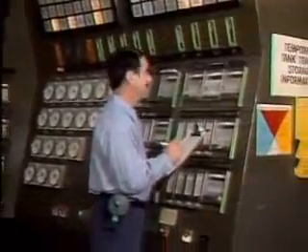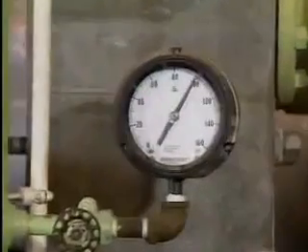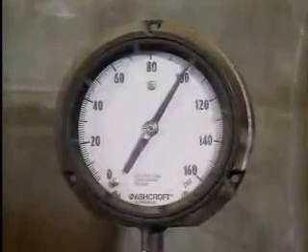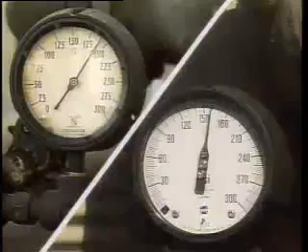Another way that temperatures can be checked is on a temperature recorder. The recorder plots temperature values on a chart, which allows an operator to see if a trend is developing. Additional information about a heat exchanger can be obtained by checking the unit's pressure instruments. By reading the pressure instruments, an operator can often detect problems with flow through the unit.